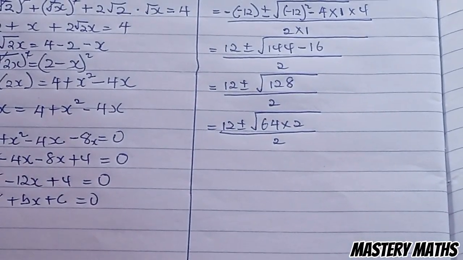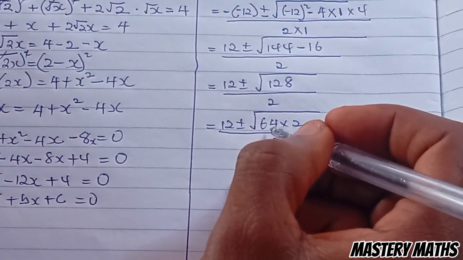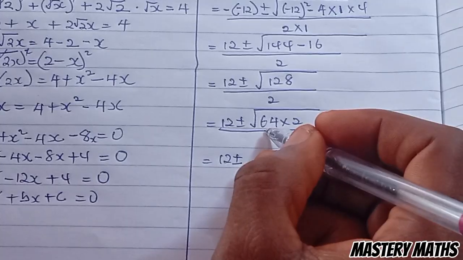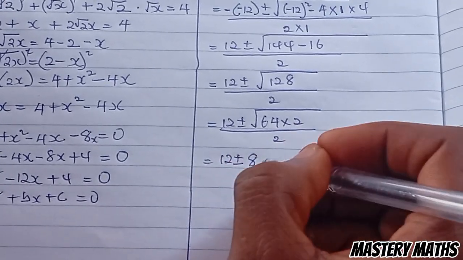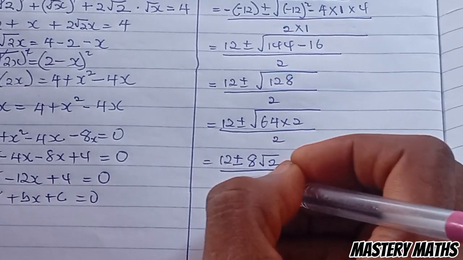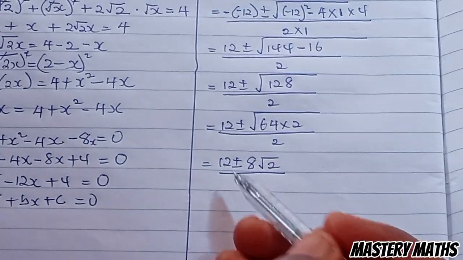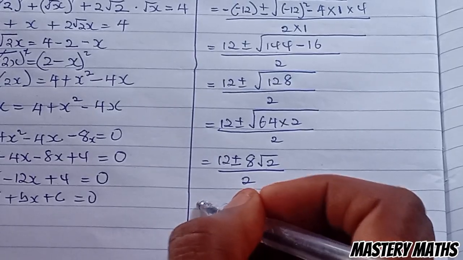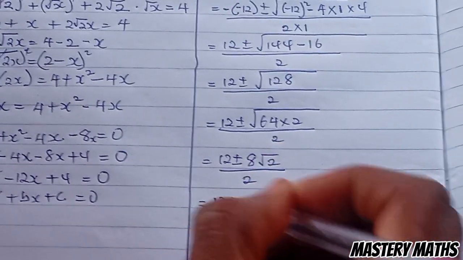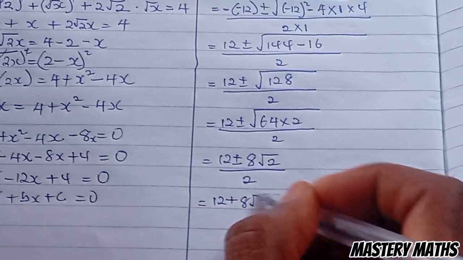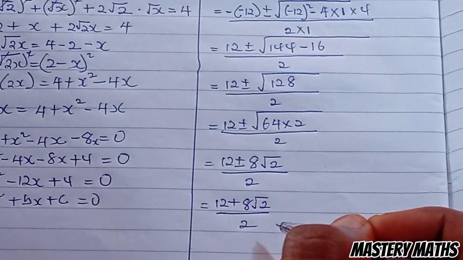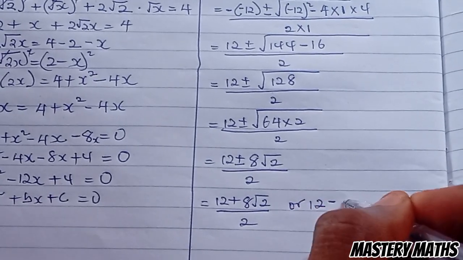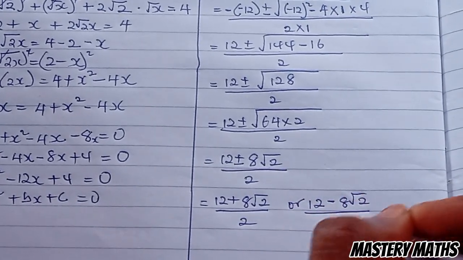So after this, what should be the next thing? We're going to look for the root of this. You have your 12 plus minus the root of 64 is 8. Now the root of 2 is still the same, root 2, all over your 2. Now you see this positive and negative sign together. It shows that this can be separated. It means that you have your 12 plus, we take the plus, 8 root 2 over 2. You separate it using or. We take the next one, we have 12 minus 8 root 2 all over 2.